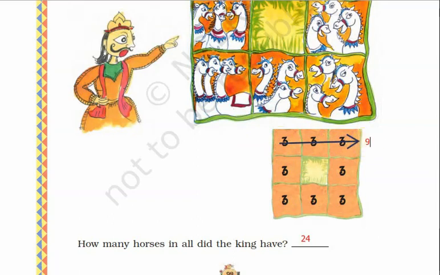Now we can move to the second row. Then we can count. Here 3, nothing in the middle, here 3. So let us count like this. How much is the answer? You will get the answer: 3 plus 3 is 6. Okay. Then again the last row we can count. 3 plus 3 plus 3. How much will we get? We will get the answer 9.